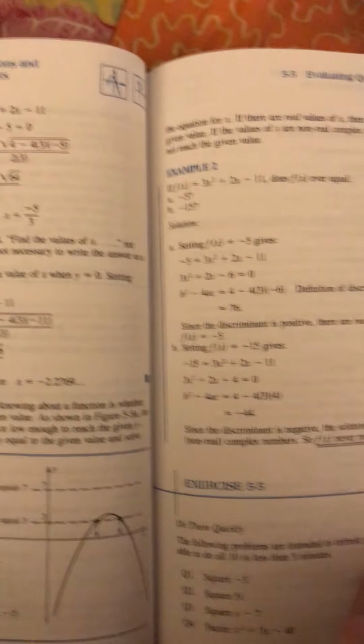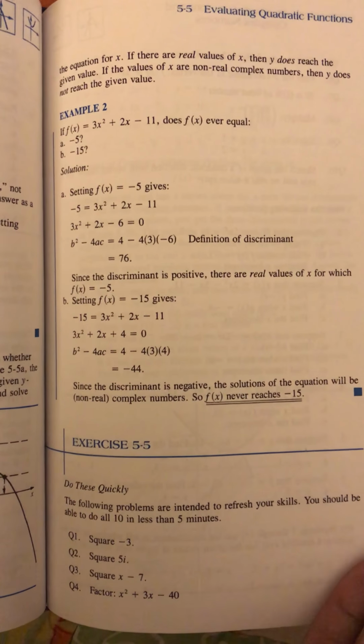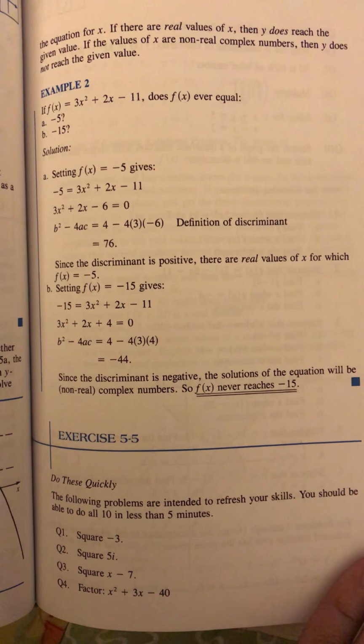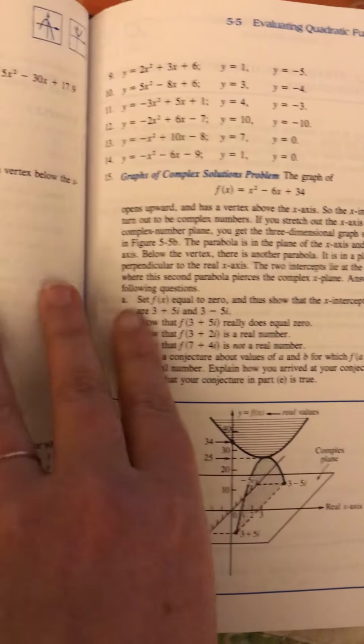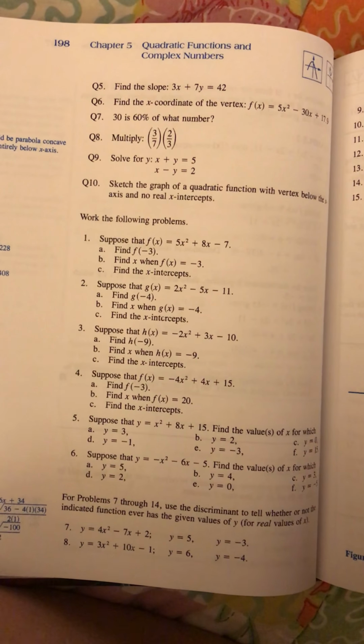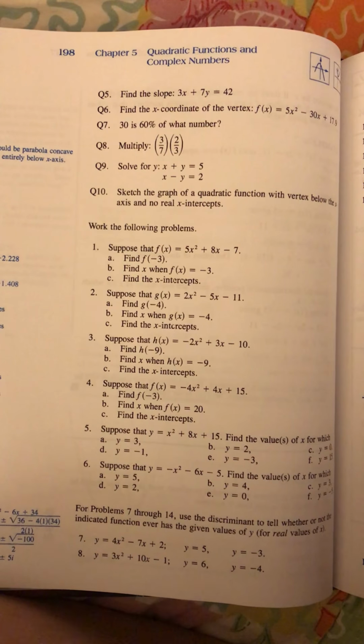Okay, so 5.5 is not super hard. It's not any new information. It's the same information, just making sure that you understand how to do it and what to do to figure it all out. So do your homework and text me or call me with questions.